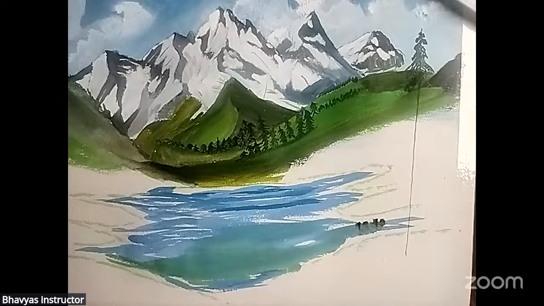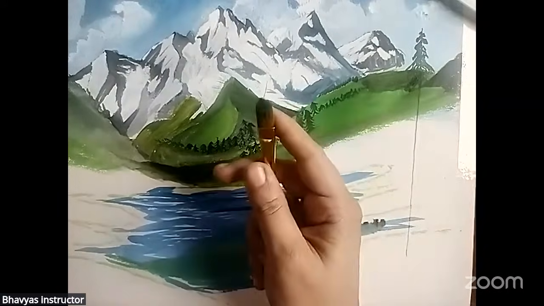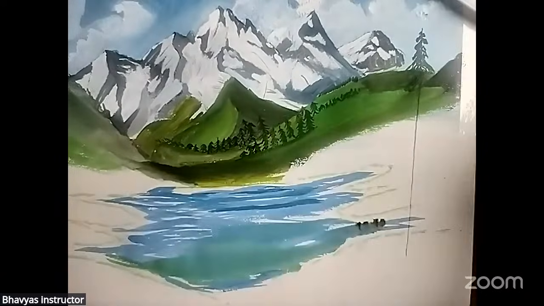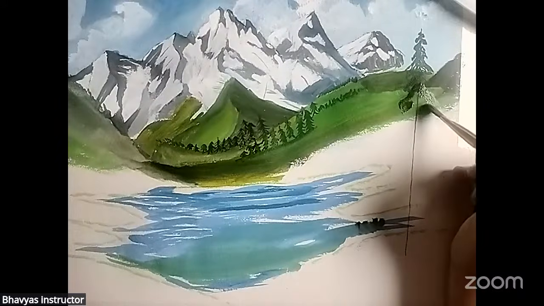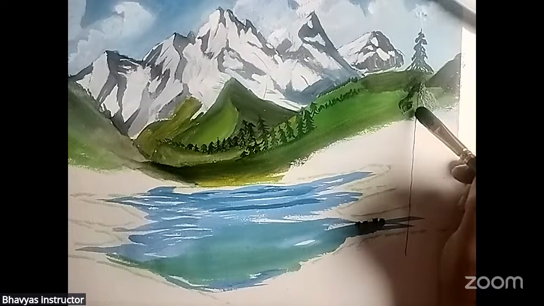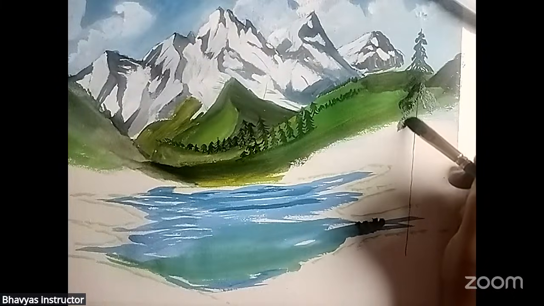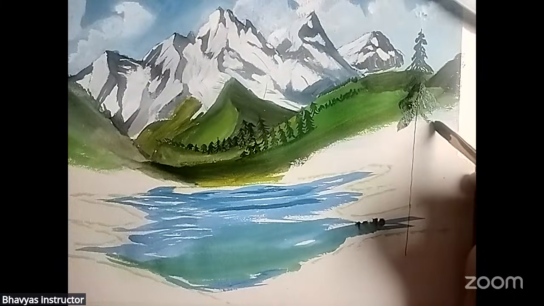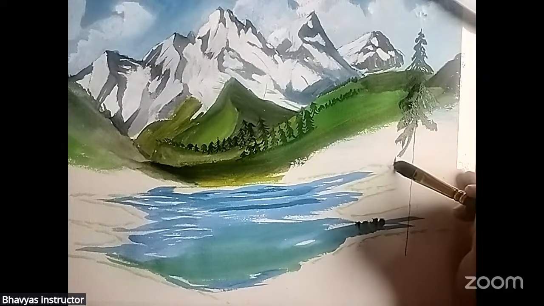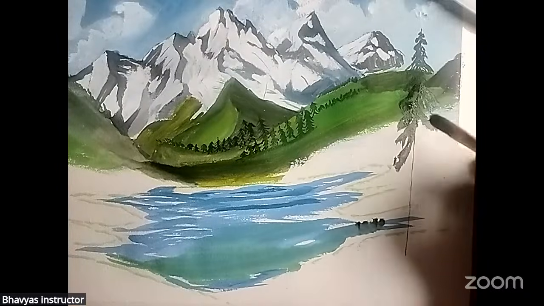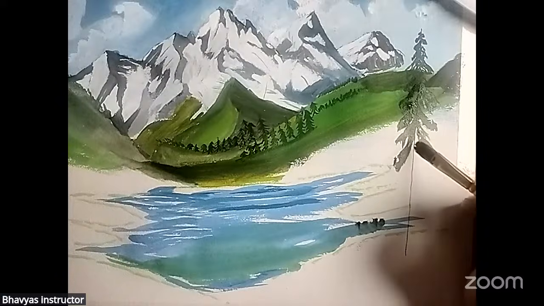Okay, you can use a filbert brush as well. If you have a filbert brush with you, you can use it. I'll show how it will look. It will look like this, filbert brush or U brush. Okay, see, like this you can use. Just take a little bit of paint. When you are using a filbert brush, you should not mix too much water into the paint. Okay, so it will cover more surface in less time.